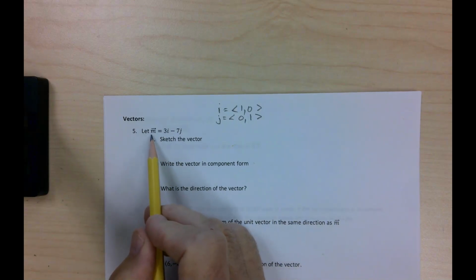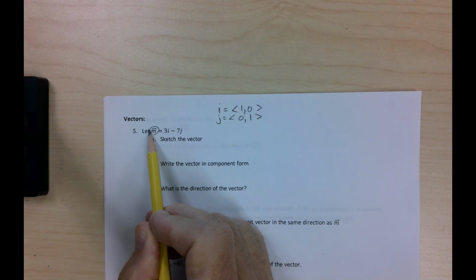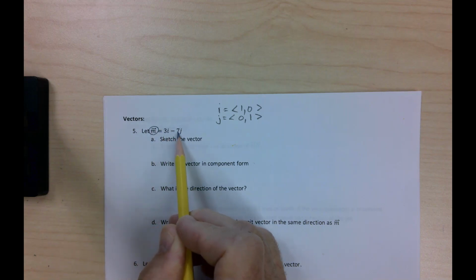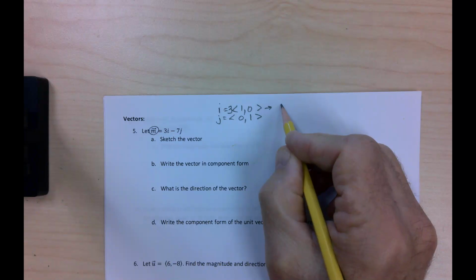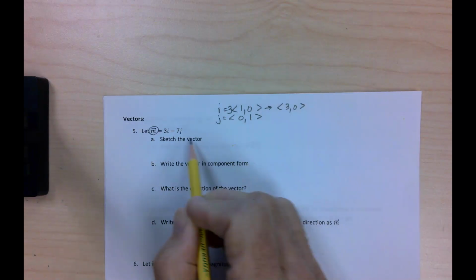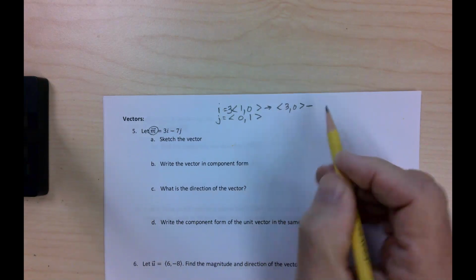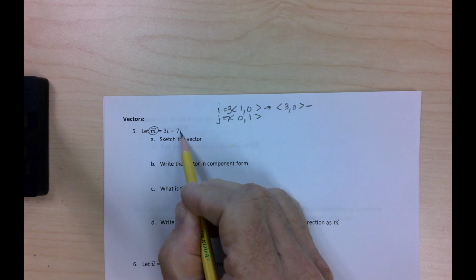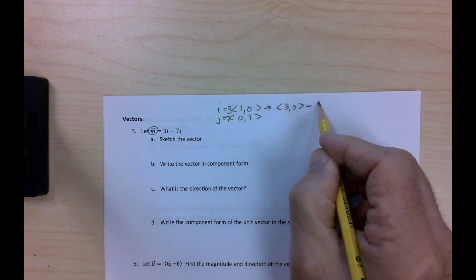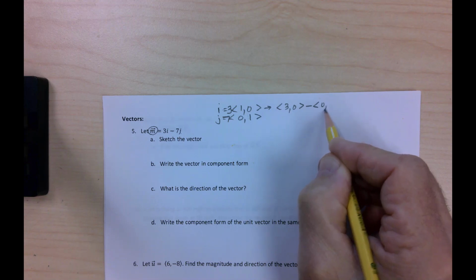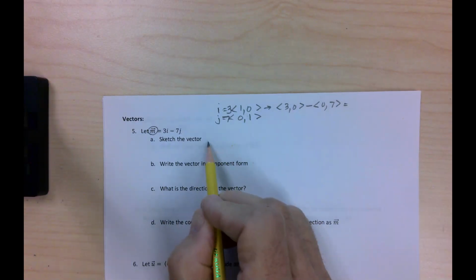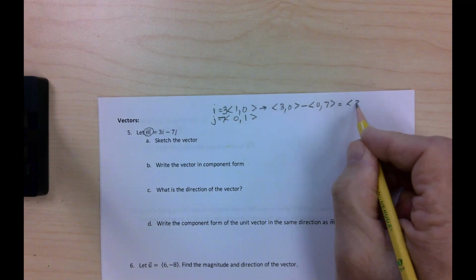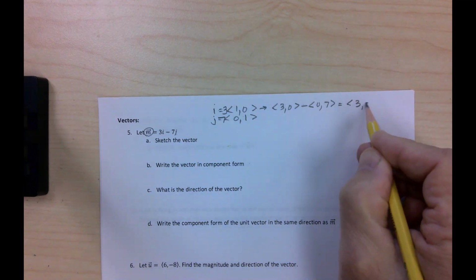Let's go. Number 5, vectors. This says let vector m be equal to 3i minus 7j. So really, it's 3 times i, which is (3, 0), and then minus 7 times j, j is (0, 1). Distribute, we get (0, 7). So that's 3 minus 0, which is 3, and then 0 minus 7, which is negative 7.